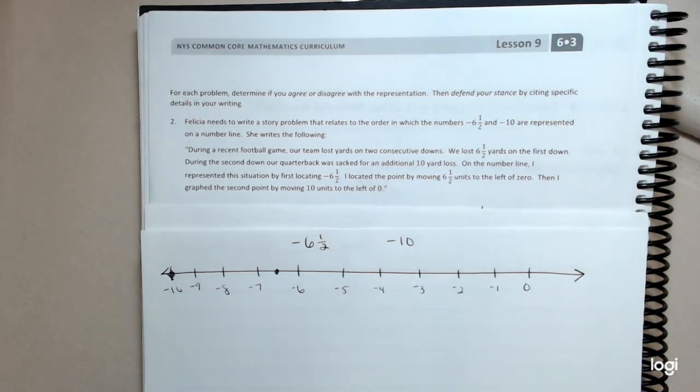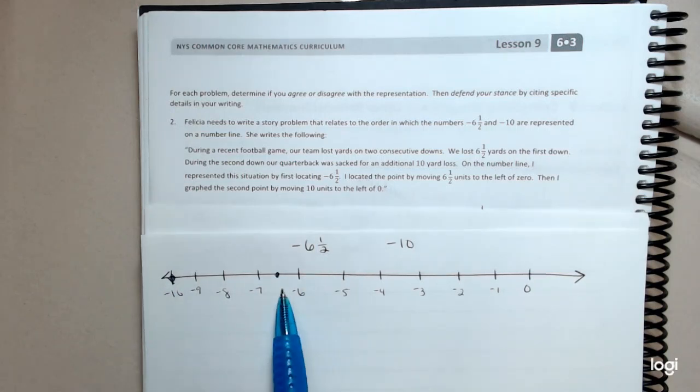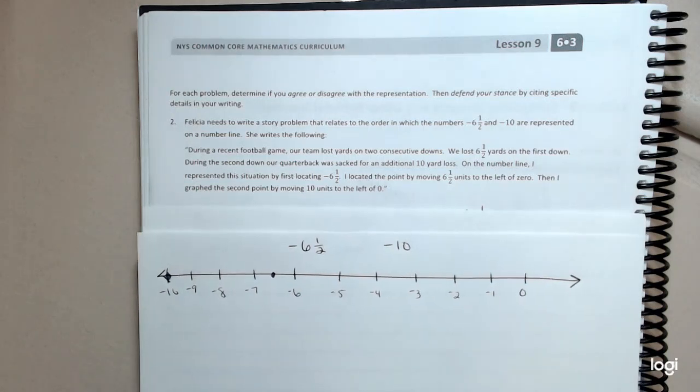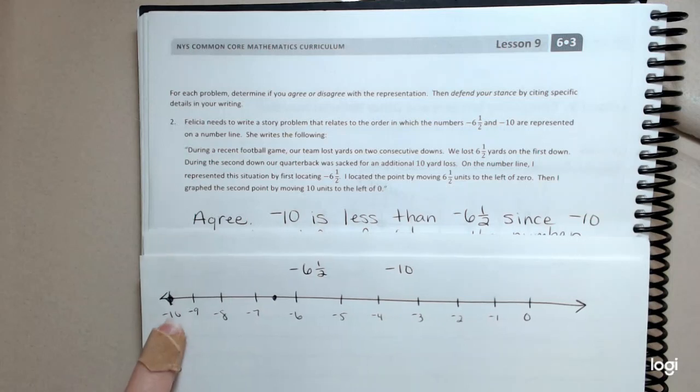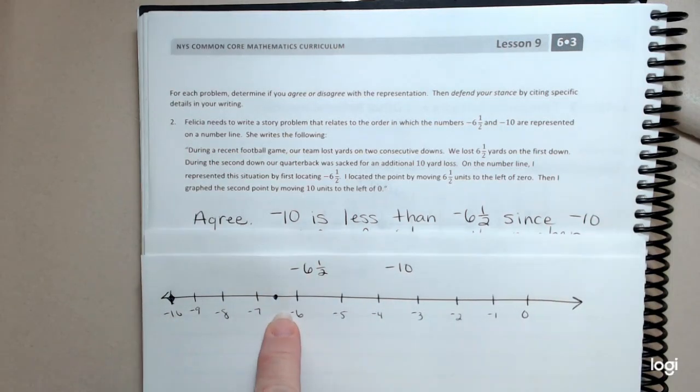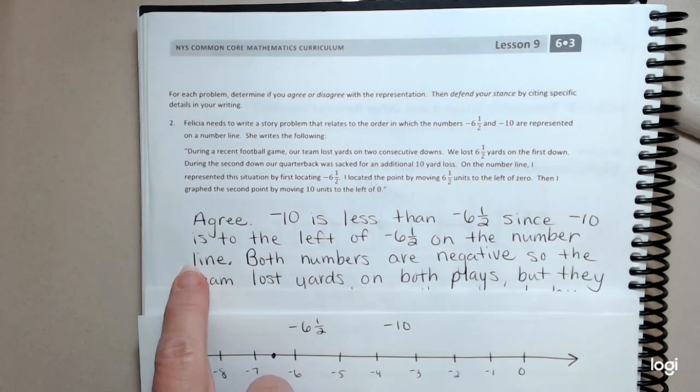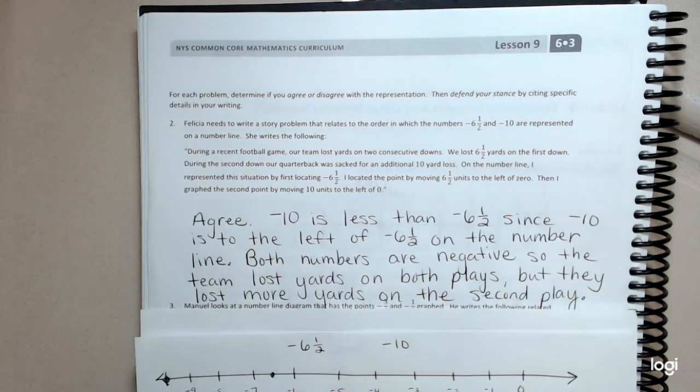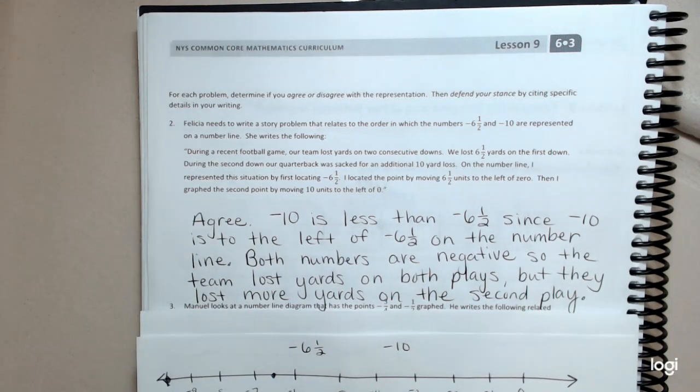Remember, she was trying to represent these 2 numbers on the number line and seeing if -10 is less than -6.5. Well, I said, I agree. -10 is less than -6.5, since -10 is to the left of -6.5 on the number line.